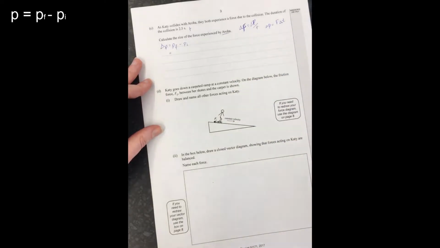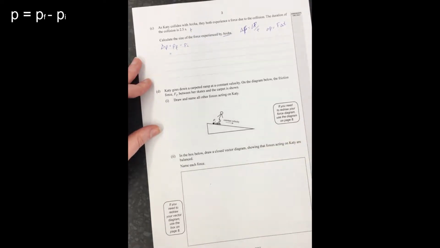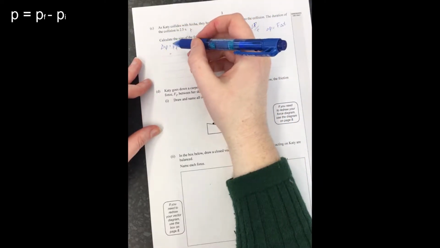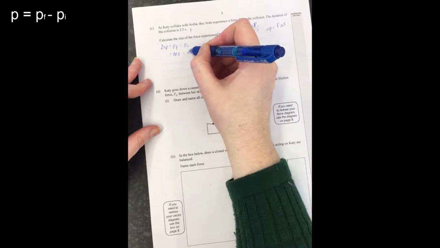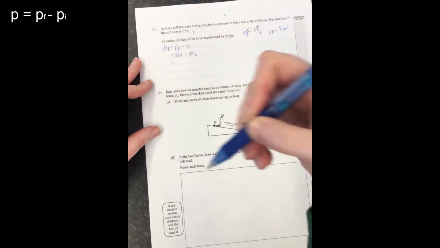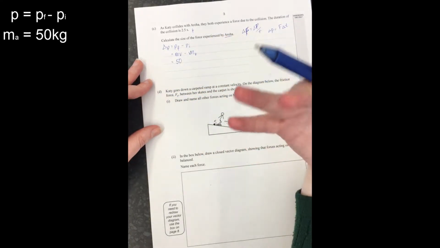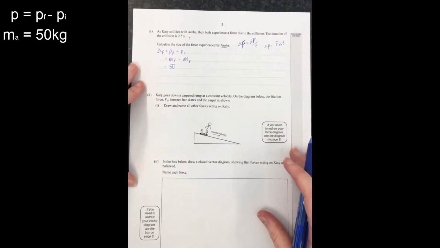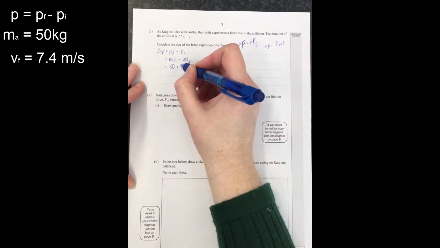Remember, we can reuse the momentum that we had from our previous question, or our velocity from our previous question rather. So mass times velocity minus mass times velocity. Our mass is going to stay the same. Aroha is 50 kilograms. Our final velocity was that 7.4 that we worked out in the previous question.